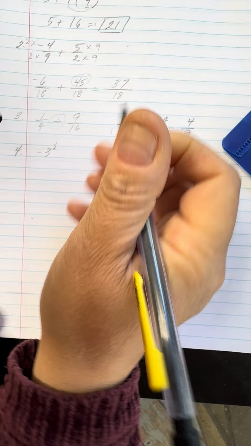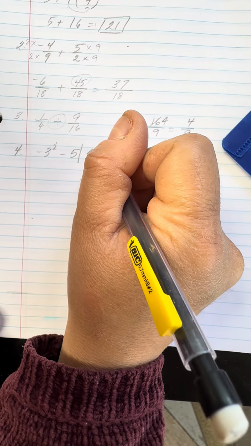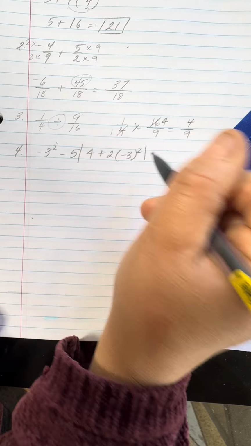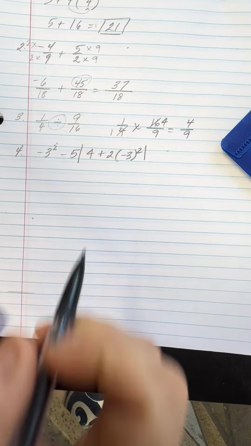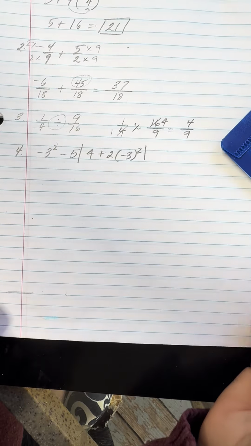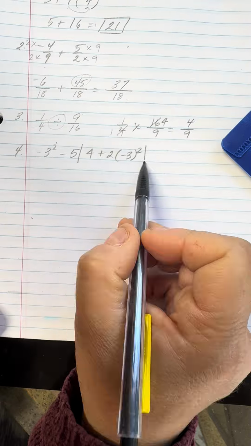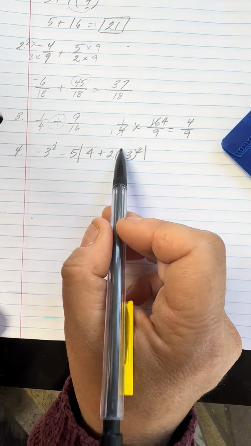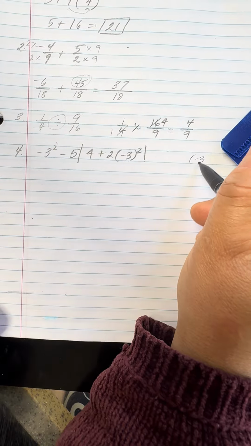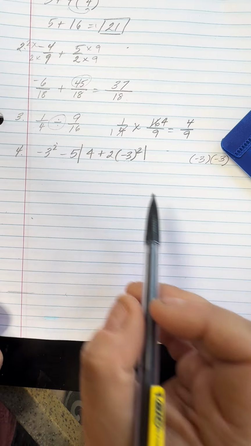Negative 3 squared minus 5 times the absolute value of 4 plus 2 times negative 3 in parentheses squared, close the absolute value sign. All right, now I'm going to start with what's inside. Another order of operations problem. Start with what is inside your grouping symbols. Inside your grouping symbols, you have a negative 3 in parentheses squared. What that means is negative 3 times negative 3. So that's going to be a positive number here.